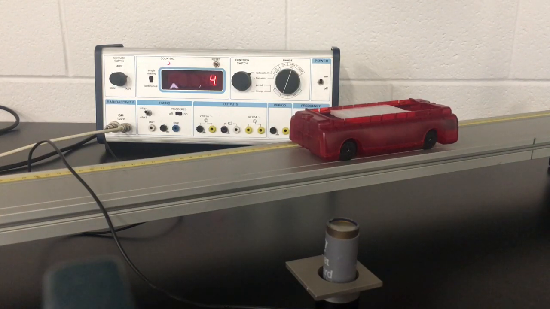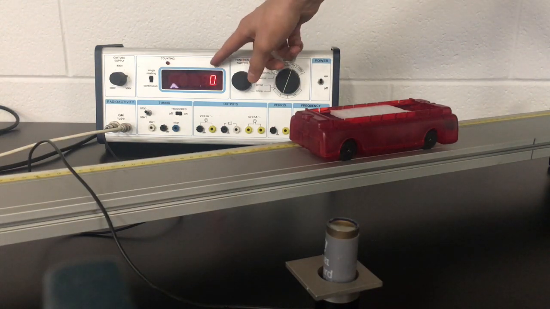All right, last but not least, we're going to take our background reading. So another 100 seconds.